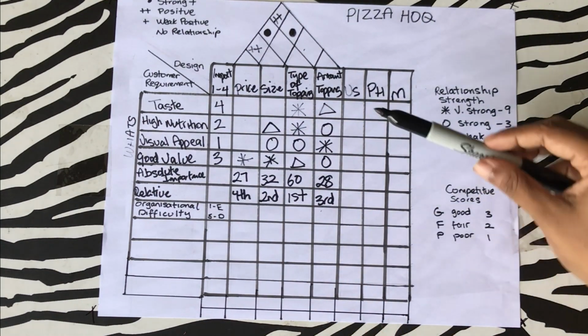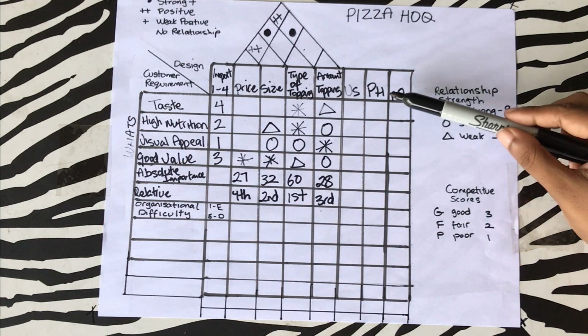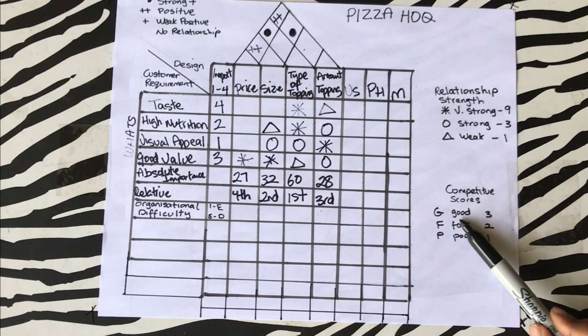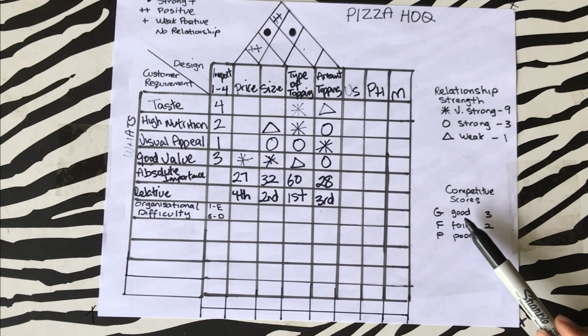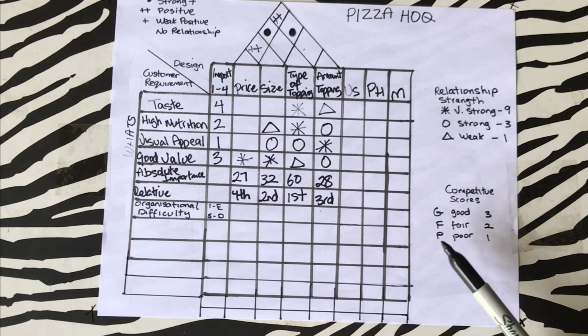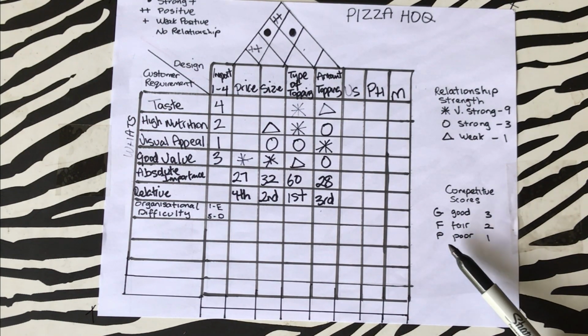So we are going to use this key to record our competitive scores. So this key is G is good. So if the business, Pizza Hut, Mario's, or ourselves, delivers good on taste, we give them a G, and G equals 3. Fair would be 2, denoted by an F, and P is poor, and it's a score of 1.